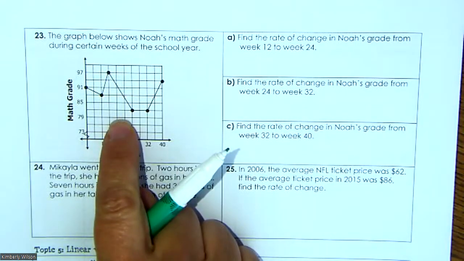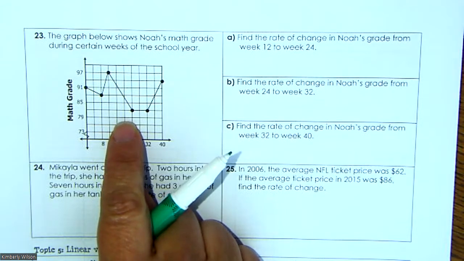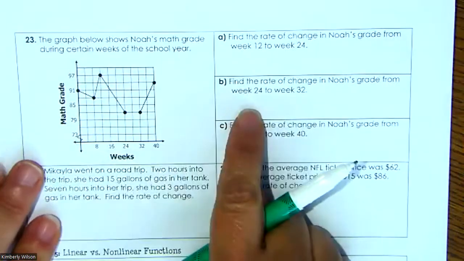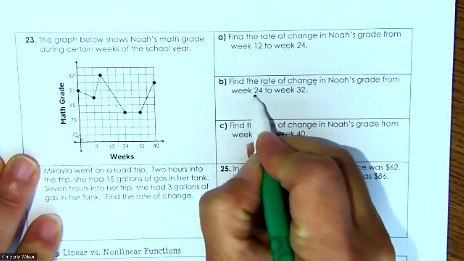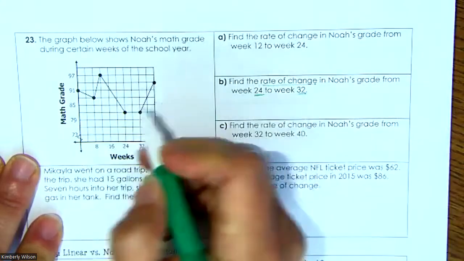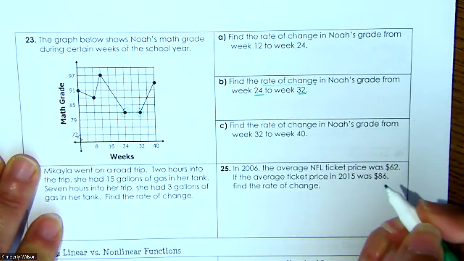Instead of it giving me a table of values, I'm now looking at it from a graph. So if I am looking at, for instance, B, it says to find the rate of change from 24 to 32. That means I'm going from here to here on my graph.